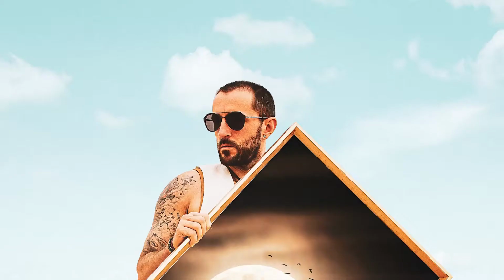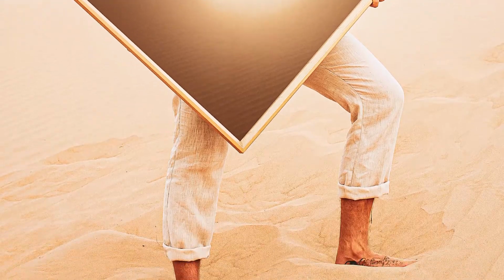Today I'm going to show you how I made this picture using only Photoshop. Now I'm gonna walk you through step by step on what I did and how I did it, and I'm gonna speed up the process so you don't waste your time. Right, so let's get started.